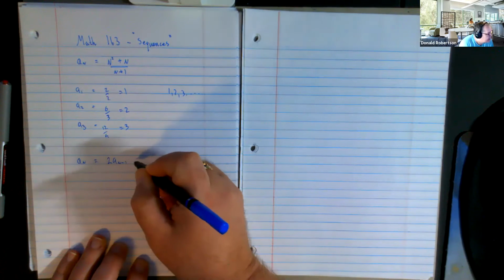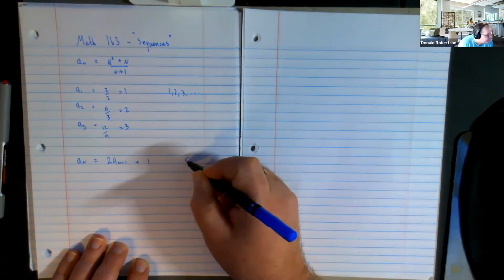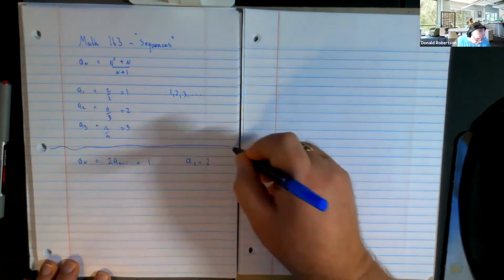Or you could get a sequence that looks something like this, a recurrence one. Try to find one. How about A_n is 2 lots of the previous term plus 1, and A_1 is 2. Now, if you're given the information in a recurrence relationship, do you notice that the formula for A_n isn't in terms of n, it's in terms of the previous term? So you get A_1 for free.